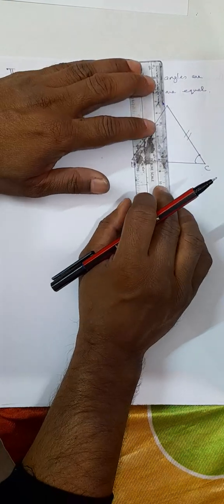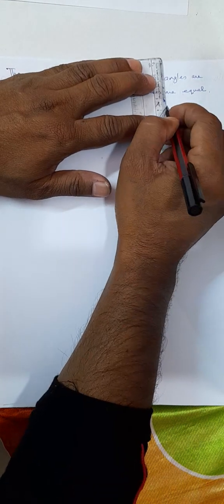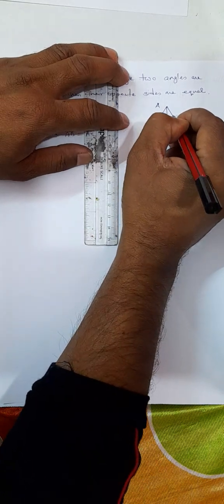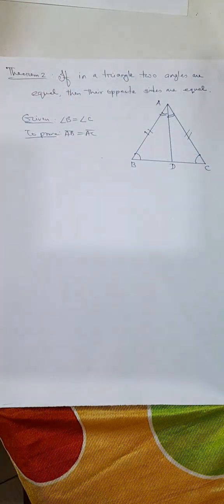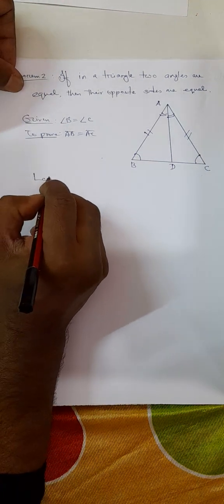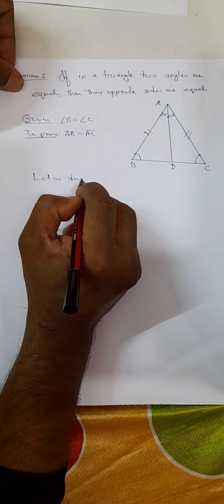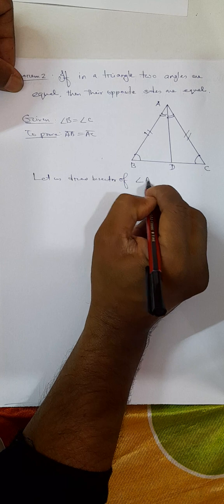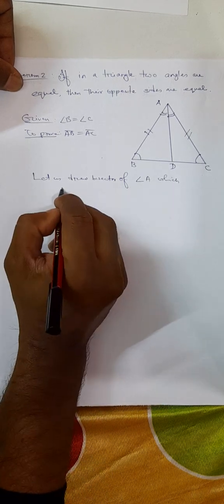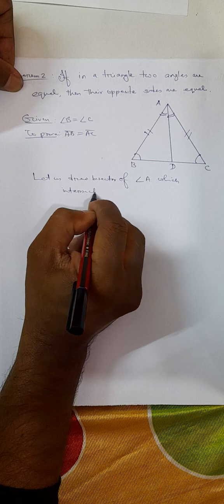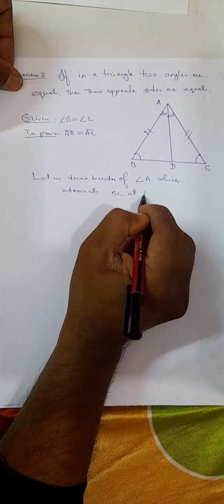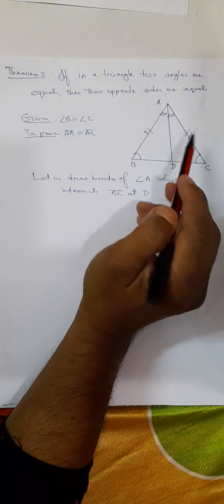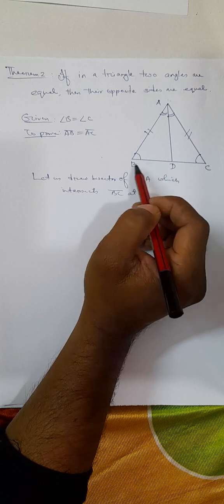Again we will draw a construction here. Let us join this line AD. Say AD is a bisector of angle A, suppose. That means these two angles are equal. So let us draw the bisector of angle A which intersects BC at D, the line segment BC at D. So AD is a bisector of angle A, and AD intersects BC at D.